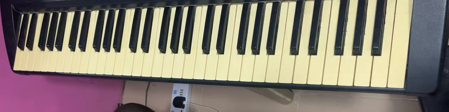You can study your scales and your chords on all these keys. So basically that is it.